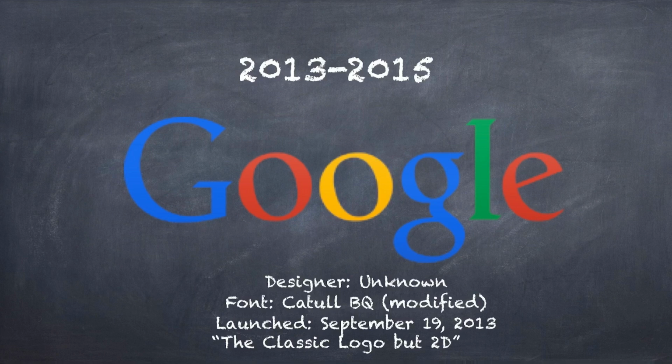Well, since the nickname is the classic logo, it is 2D, and it's got even thicker and it's gone really lighter. It's the same logo. Yeah.